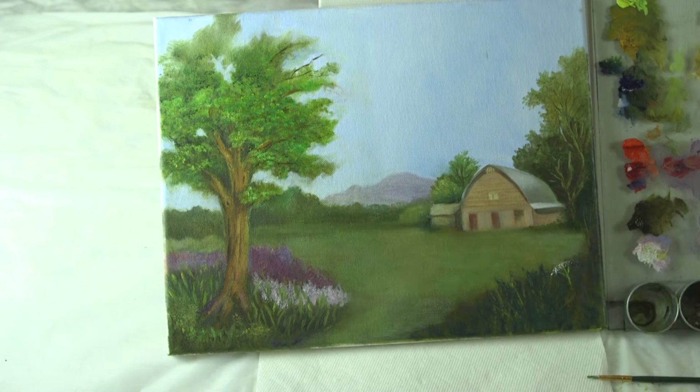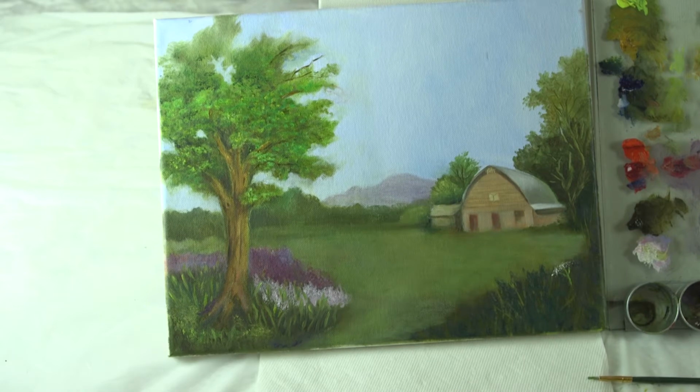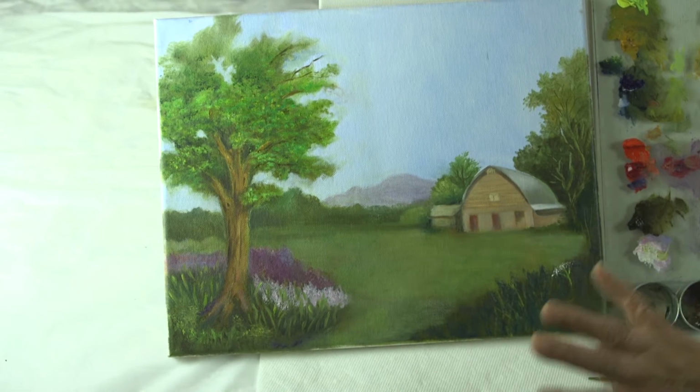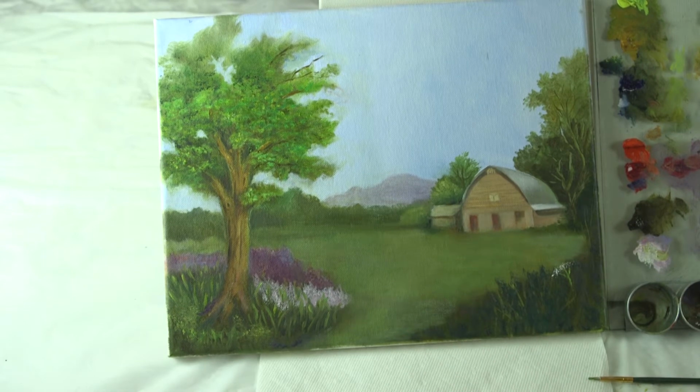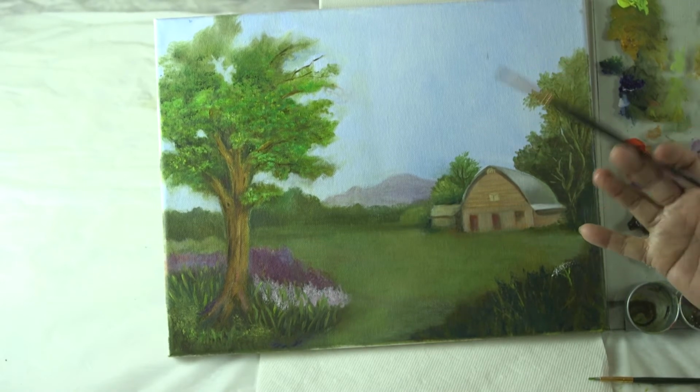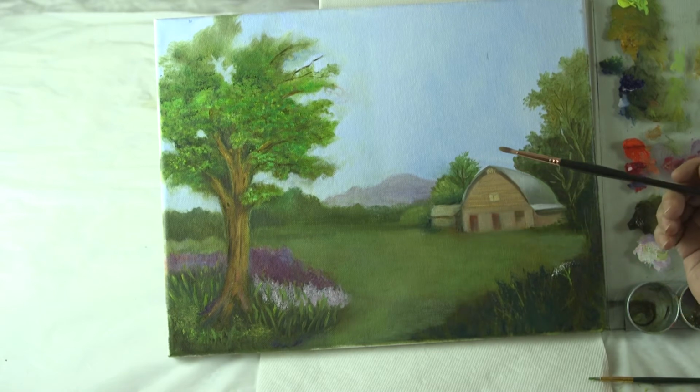to what I think is going to be the last go on this painting of the tree in the barn scenery. One of the things that I wanted to accomplish, or at least introduce, this is basically a project for beginners. I wanted to introduce how to use your oil paints and the different ways you can go about it.